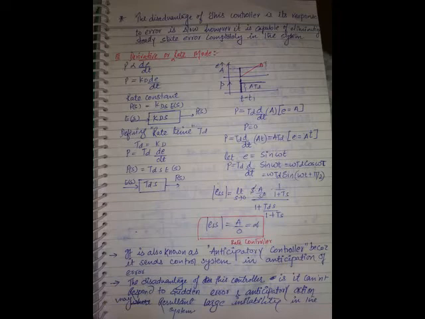Let E equal to sin omega t. d by dt of sin omega t is cos omega t, which is sin of omega t plus pi by 2. So you see, for sinusoidal input, the phase of the controller output is exhibiting phase lead characteristics. What does phase lead mean? It's an indication of fast response. Understand?